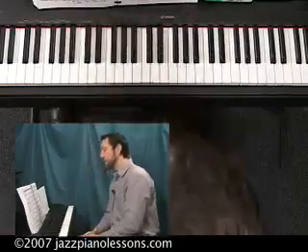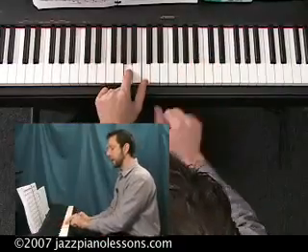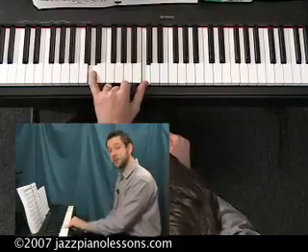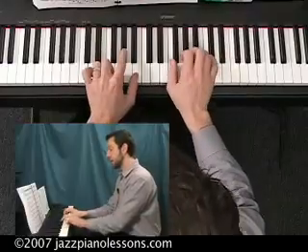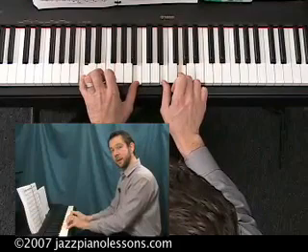But you know what? I'm actually going to mix it up a bit here for you, and I'm going to do a root 3 here on the A minor 7, and then go to root 7 on the D7. See how I did that?